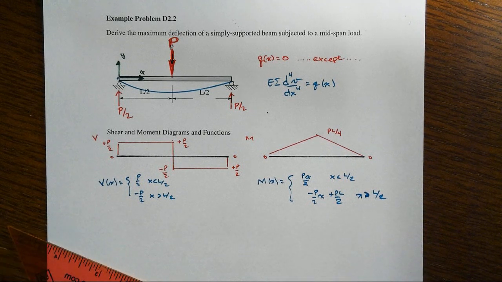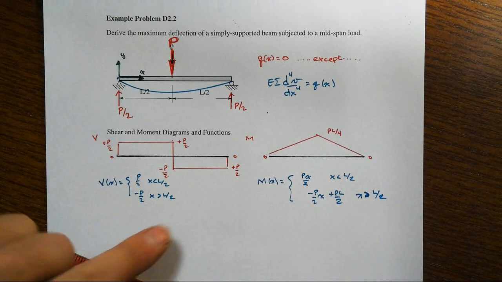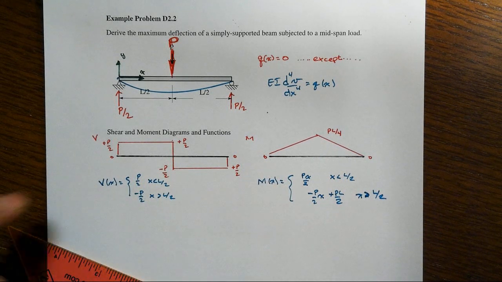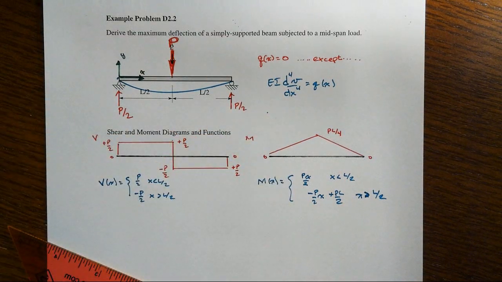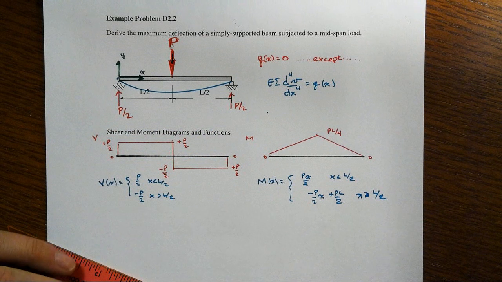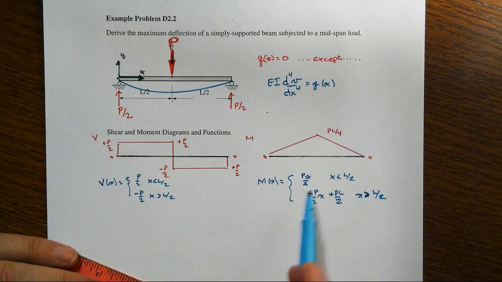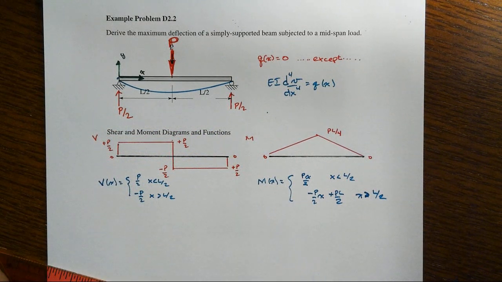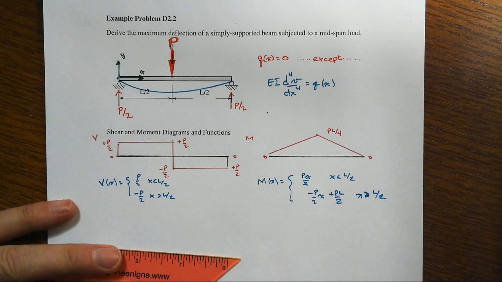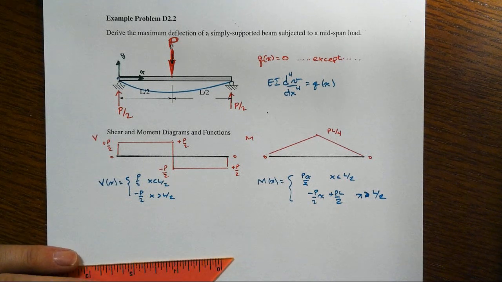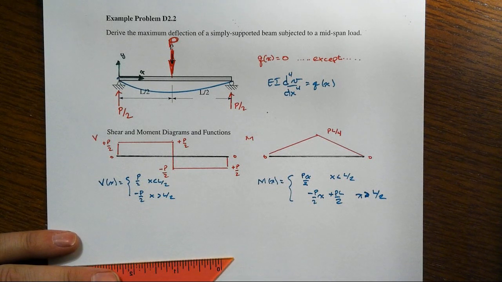We have to come up with those functions. We could do it by observation like I did here, or we could do the formal integration twice and get the boundary conditions and all that kind of stuff along the way. But notice again that we've got 2 separate functions in each case to deal with. We've got twice as much work. It's actually a little bit worse than that. So that'll conclude part 1 of our example.